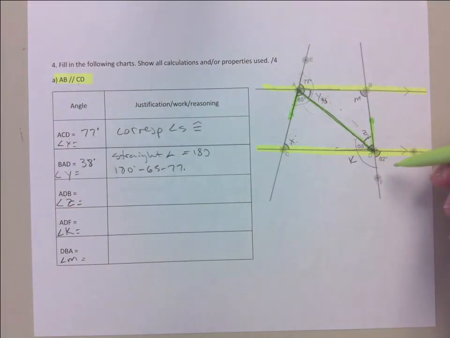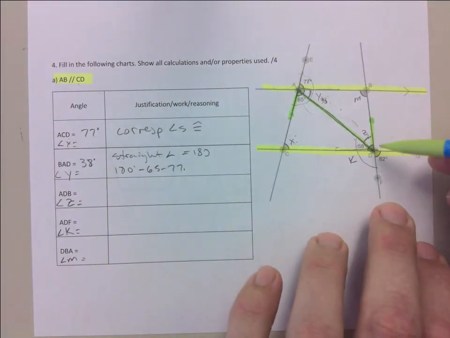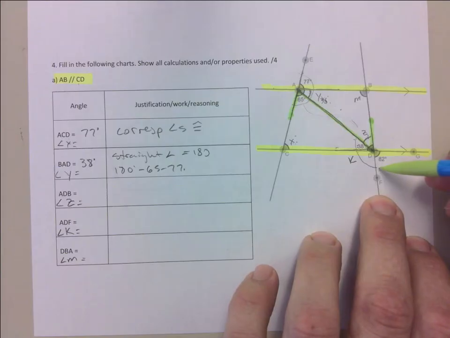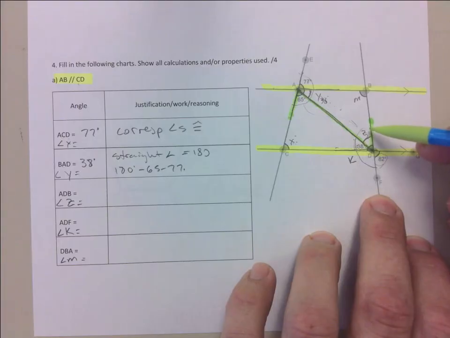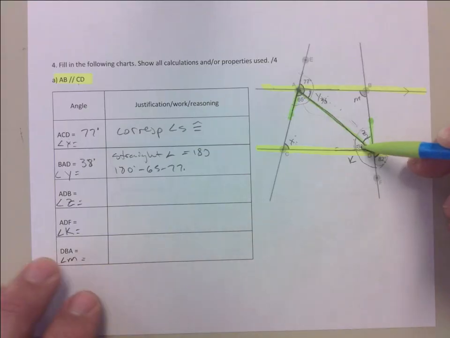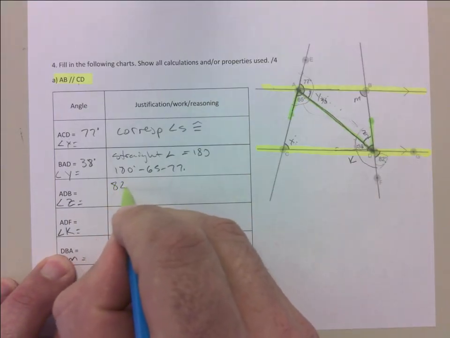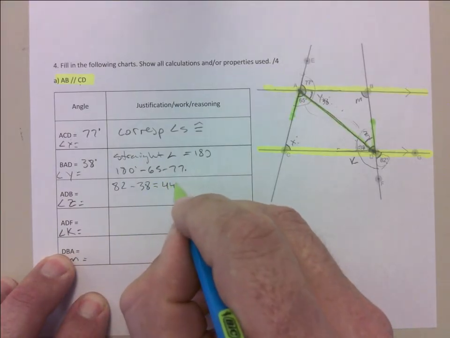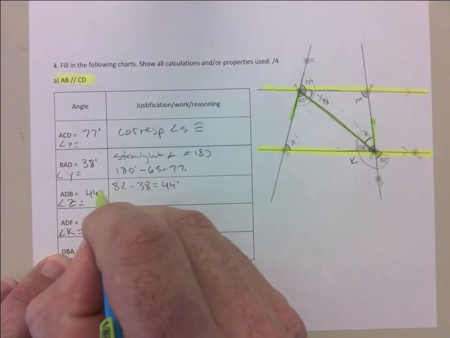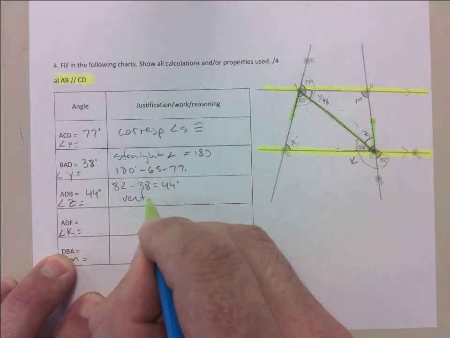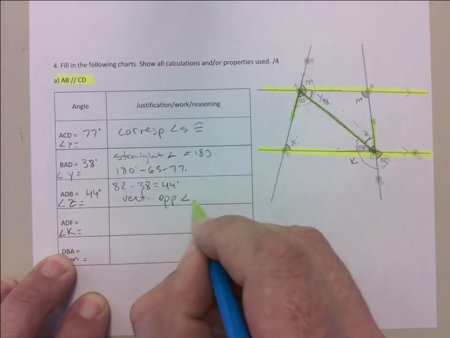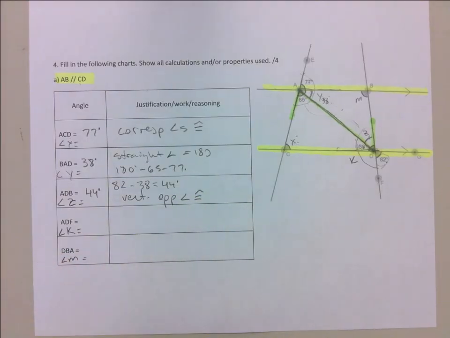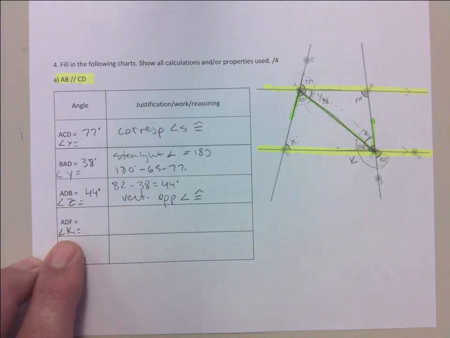Oh yeah, now I see it. It's too early for me on a Monday. So yeah. So you're saying this 82 is the same as this whole thing here, right? So to get this, you went 82 minus 38. Yes. 82 minus 38. And that is 44. And if you say vertically opposite angles are congruent, that's good enough. Okay, that's good enough.